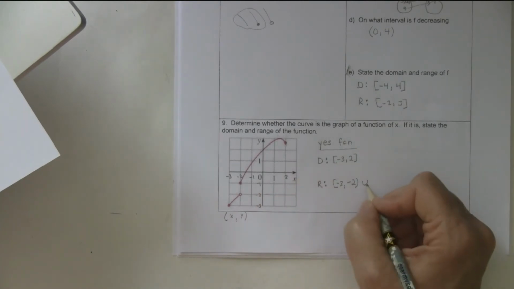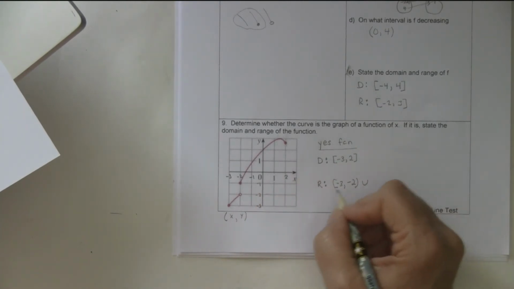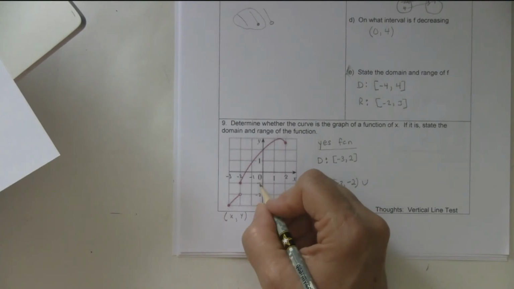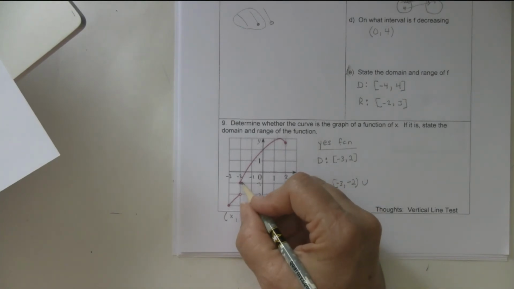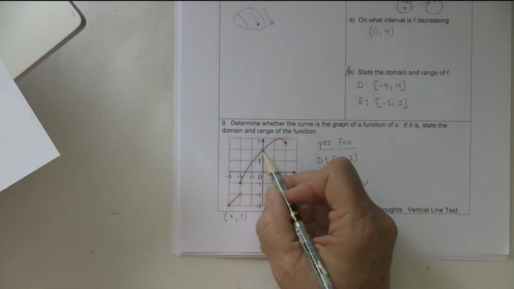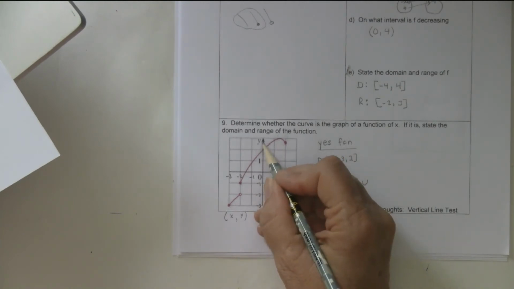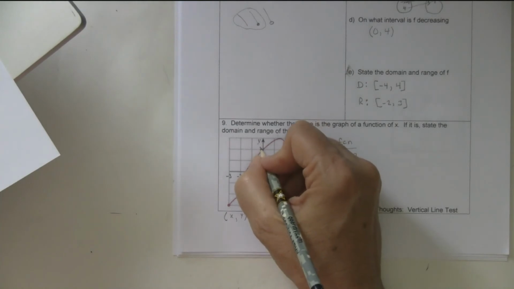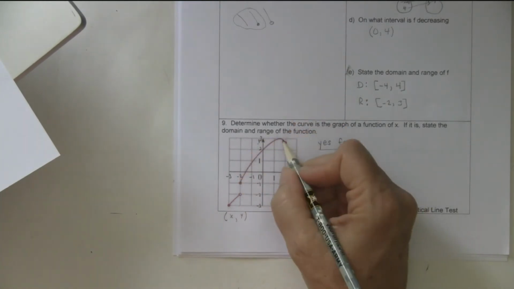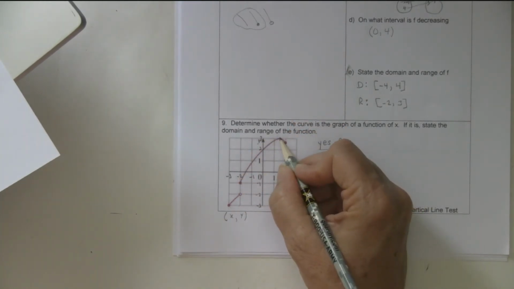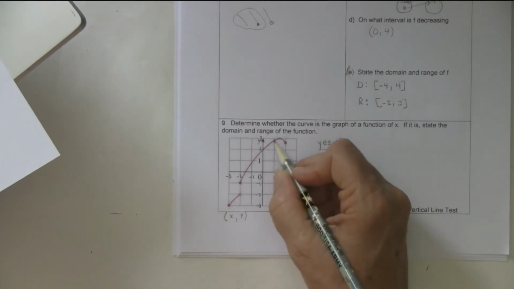So we're going to union that together with -1 all the way to, thinking about our y values, where's the highest it goes? Well, that's 2 and 3, right? Because he doesn't label. So the very highest is 3. So that goes from -1 to 3.